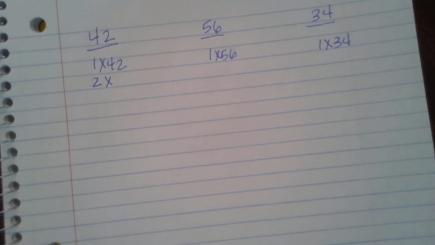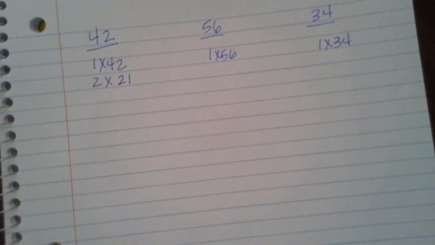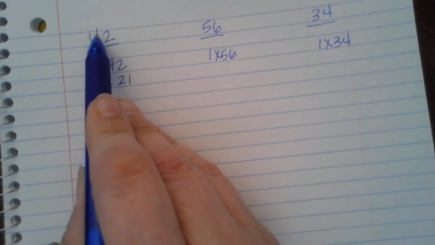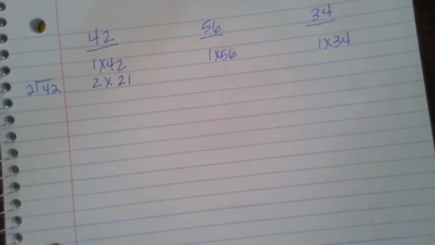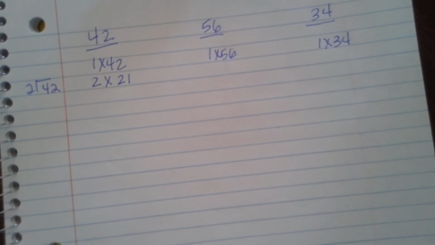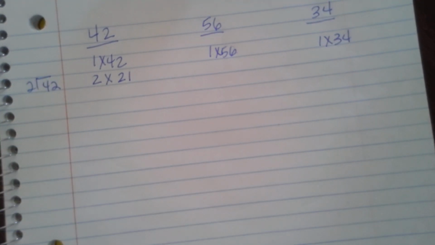Now, if I cannot figure out 2 times what is 42, I need to think of it as cutting it in half, right? I can think of it as half of 40 is 20, half of 2 is 1, so I could have 2 times 21. I could think 2 divides into 4 twice, 2 divides into 2 once, whatever I need to do. Or I can just come over here on the side and do some old school division. So whatever I need to do to figure out what 2 times what goes to 42, so I know what my factors are.